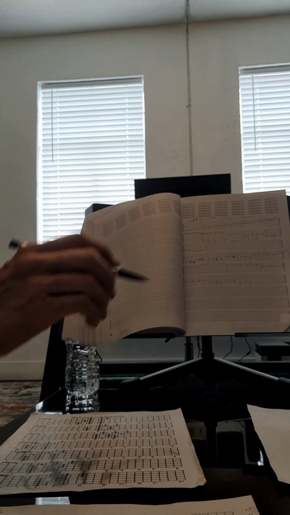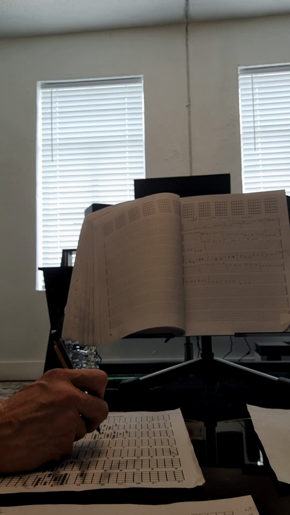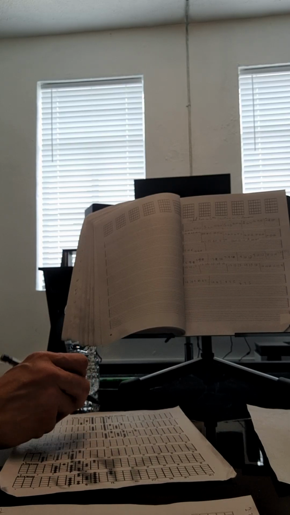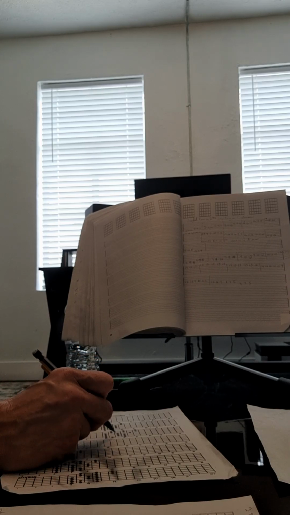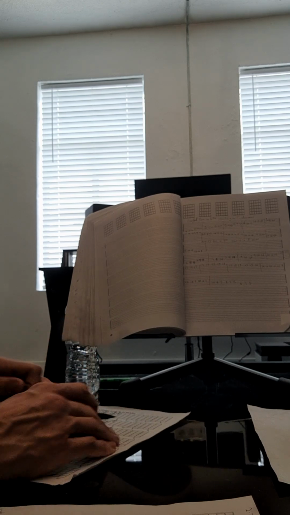You're correct, but I'm trying to figure out what interval that is. Second. Right, but it's not a second because that's a second. That's a root, and that's a second. Second is supposed to be there. So what's that? A flat second. Exactly.